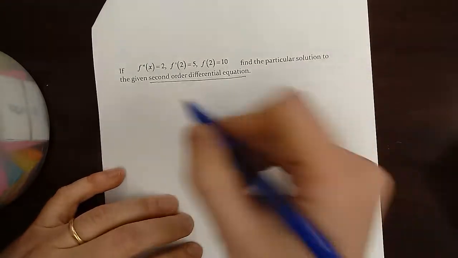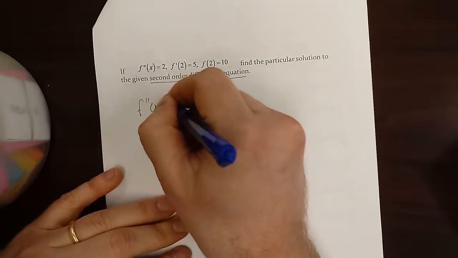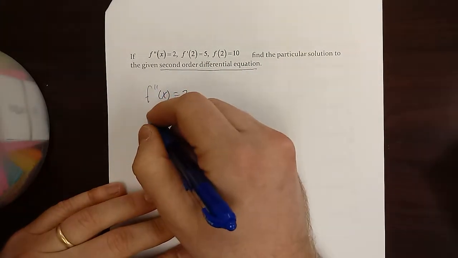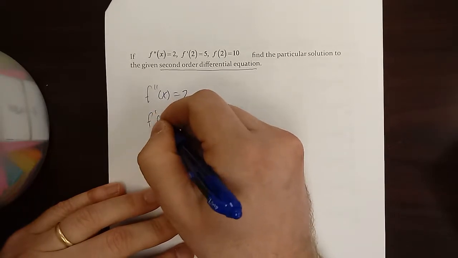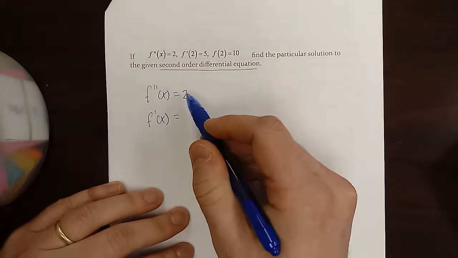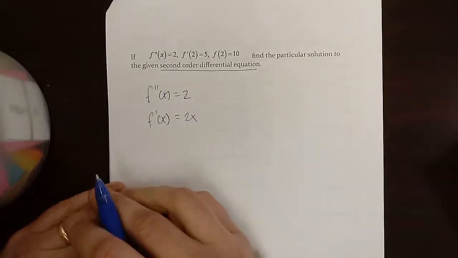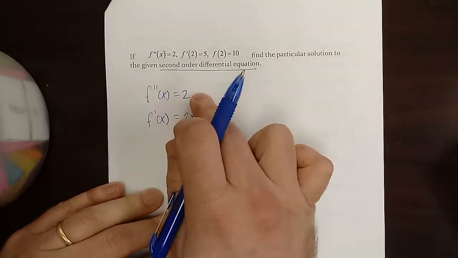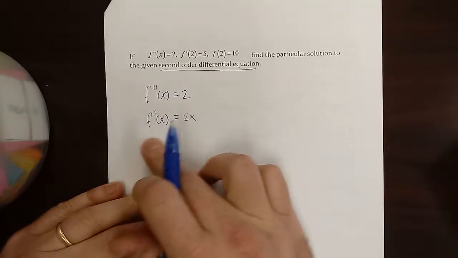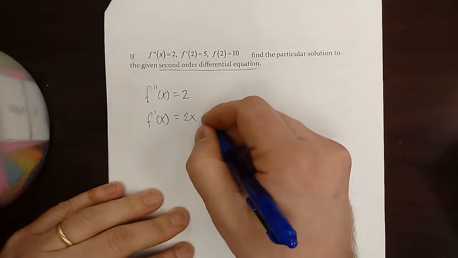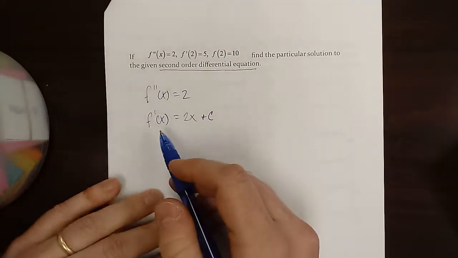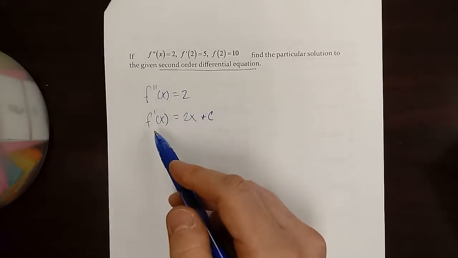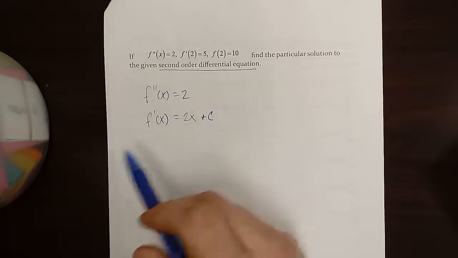So, check it out. We know f double prime of x is equal to 2. Well, then what does that mean that f prime of x is equal to? Take the antiderivative of that. It's equal to 2x, sort of. Right? If we take the derivative of that, we'll get that. The only thing is, I need to be a little bit more general, and I need to put a plus c there. And say that, okay, the antiderivative of f double prime of x, which is 2, is just f prime of x is equal to 2x plus c. There.